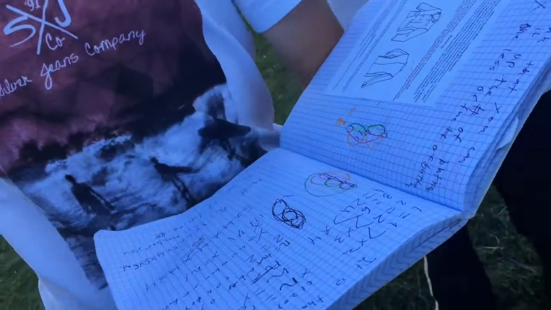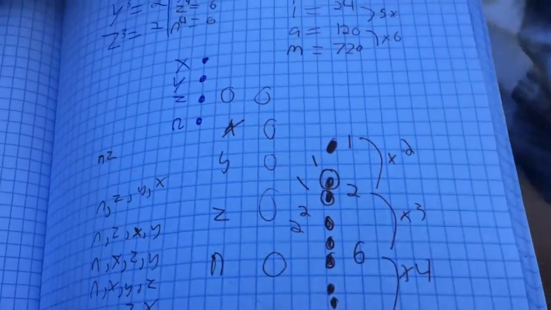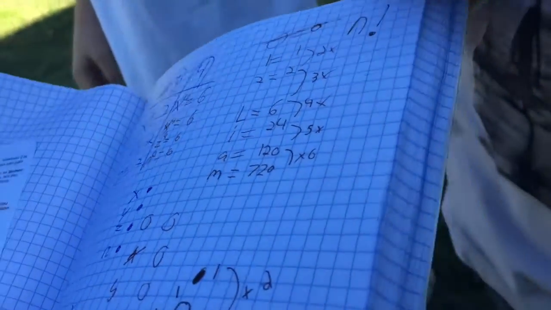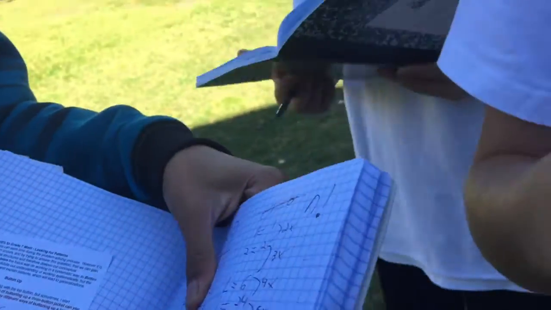It's factorial, so it's like 1 times 2 times 3 times 4 times 5, and so on, until you hit the number N. This is the number of buttons, this is the number of possibilities. So if the number of buttons is 7, what does 7 factorial mean? 7 factorial would be 1 times 2 times 3 times 4 times 5 times 6 times 7.